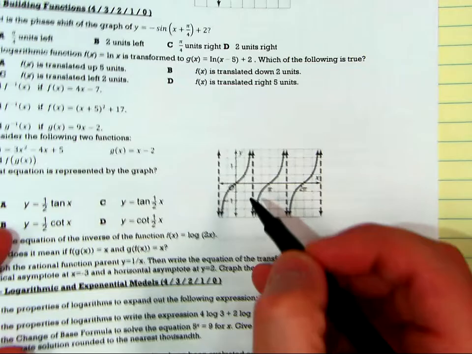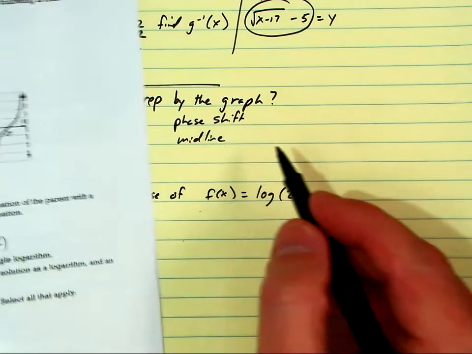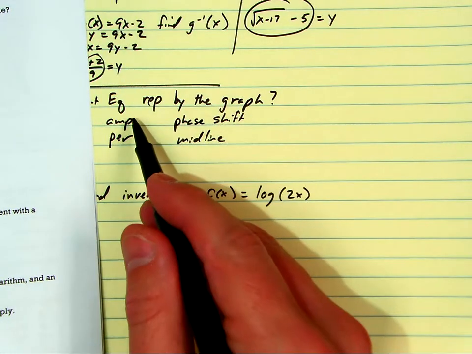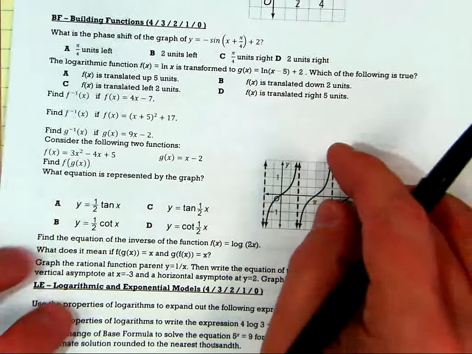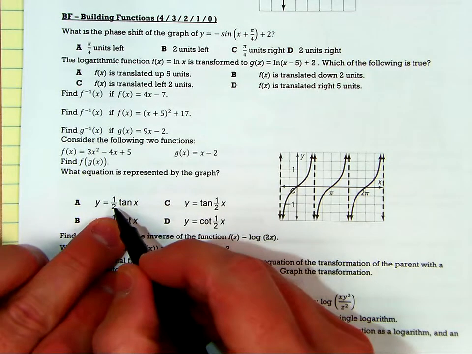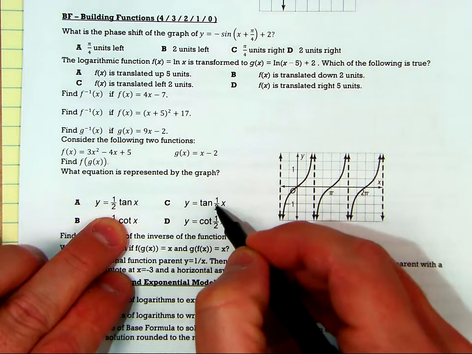Phase shift. We know tangent is 0 at 0, so there's no phase shift. It's not moved left or right, so that's not going to help us. It looks like the only things that are going to help us are amplitude and period. And what are the choices for A and C? That's showing amplitude is 1/2, and this is showing the period is being changed because that's the B coefficient.